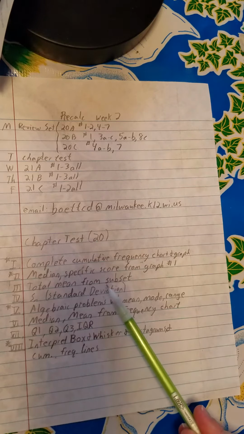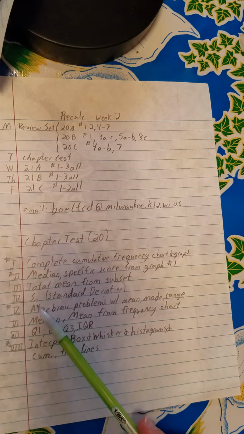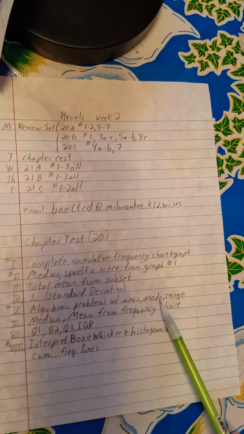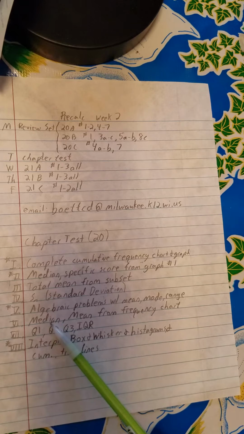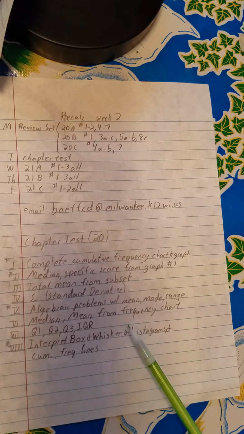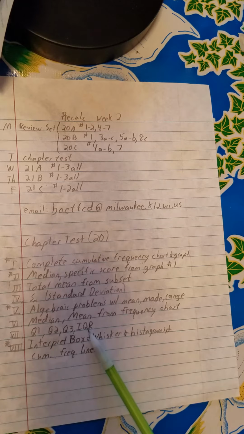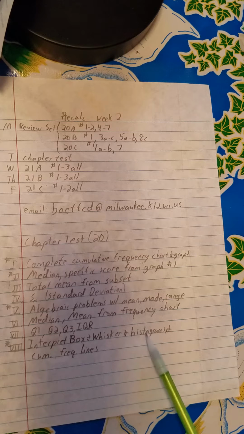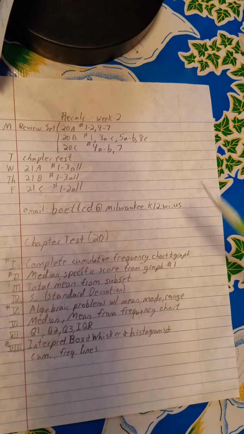Find the total mean from subset, standard deviation, algebraic problems dealing with the mean, mode, and range, median, mean from a frequency chart. Okay, so you have a chart and you have to find the median and mean. That's where you make the product column and the cumulative frequency column. Q1, Q2, Q3, and the IQR, and then interpreting box and whisker and histogram and cumulative frequency lines. So matching them together. So that's Monday.